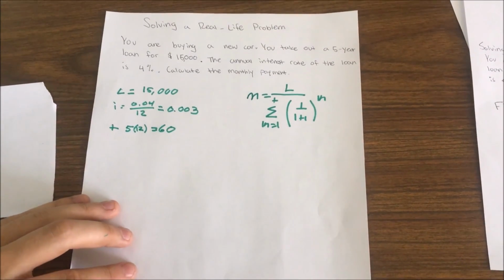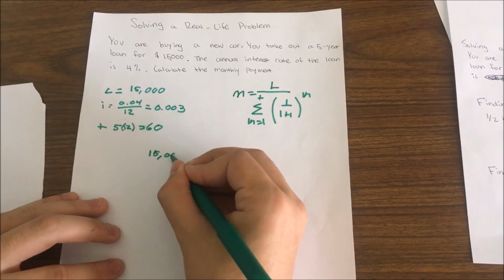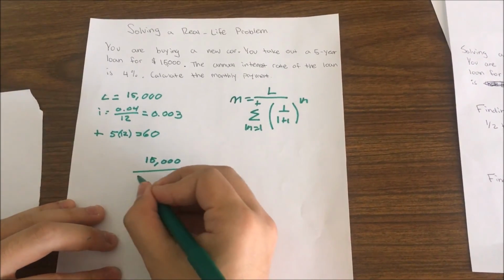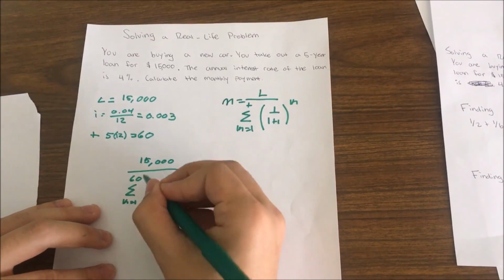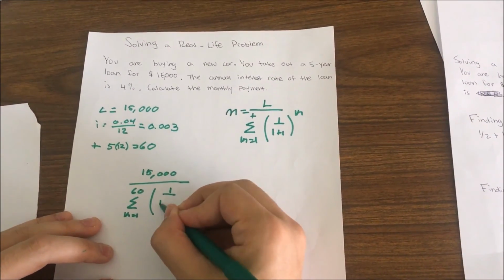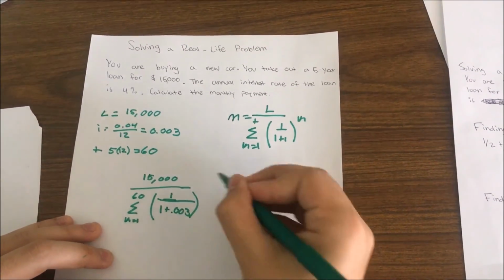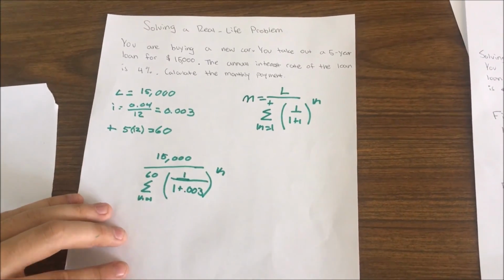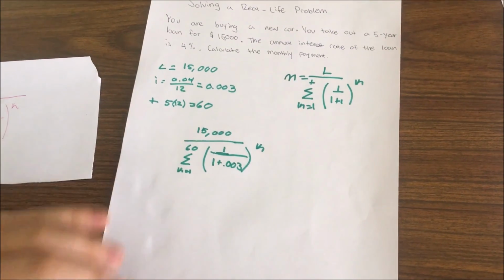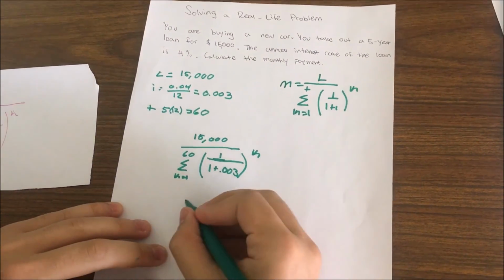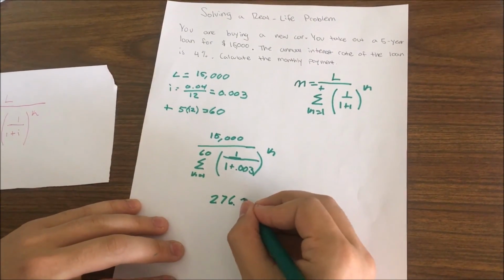So now that we have all the information, we can go ahead and plug everything into the equation. So we have 15,000 over 60, sigma notation, K equals 1, of 1 over 1 plus 0.003 to the K. So after we have that, you're going to go ahead and divide 15 by everything, and the monthly payment is going to come out to $276.25.